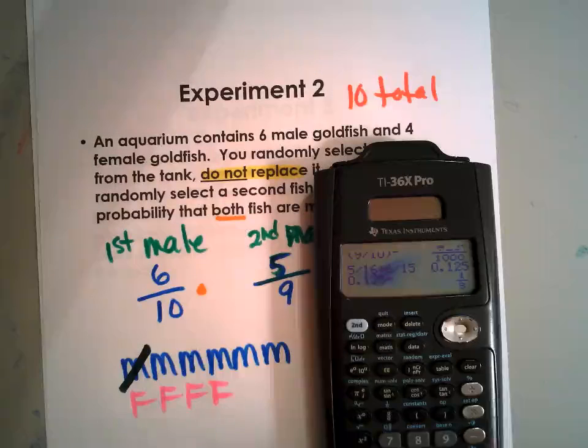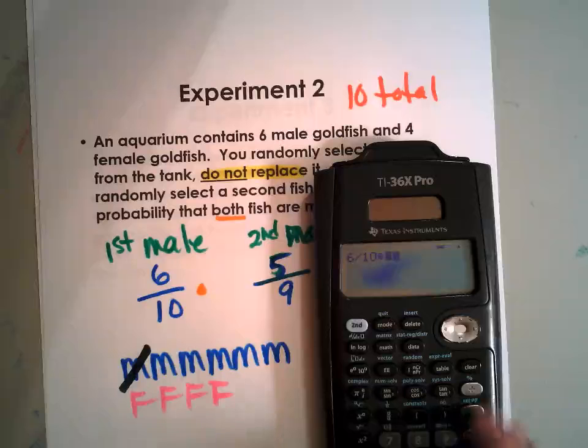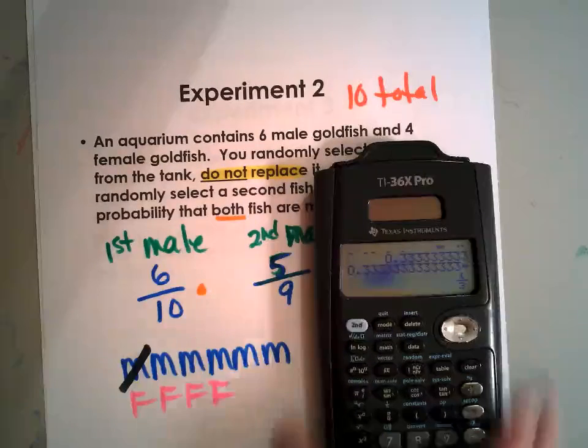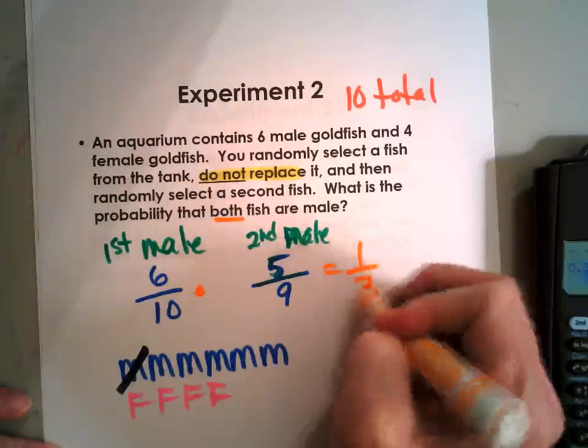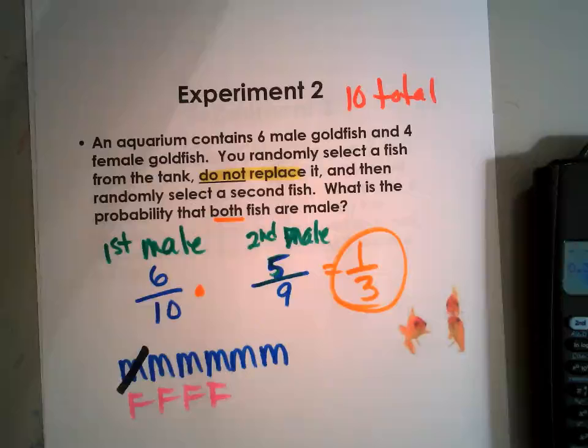Now it's time to calculate. So 6/10 times 5/9. Make it a fraction. That's 1/3 or 33%. So the chances of that happening are 1 out of 3. We have 10 fish to choose from. We want 2 of them to be males. 33% of the time, we will get 2 males out of that tank.